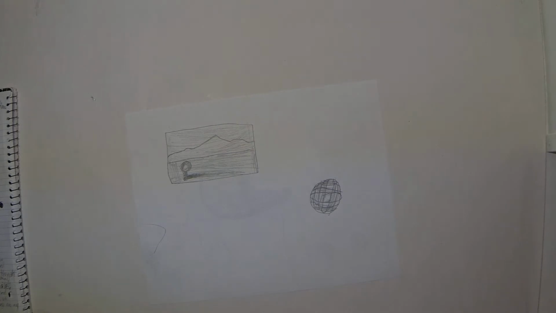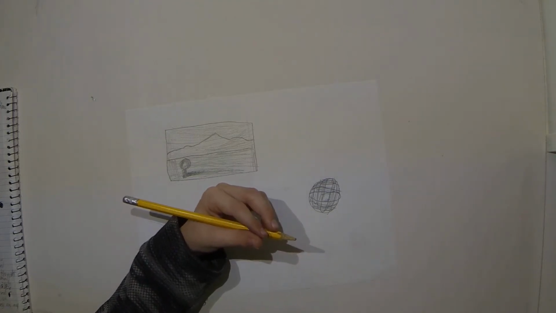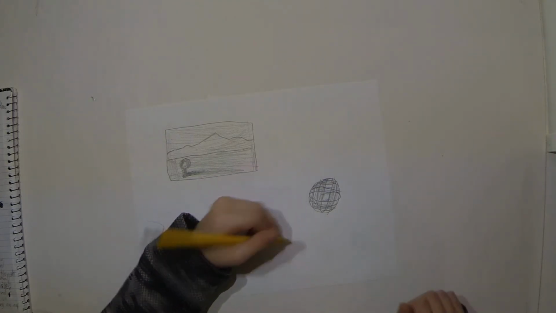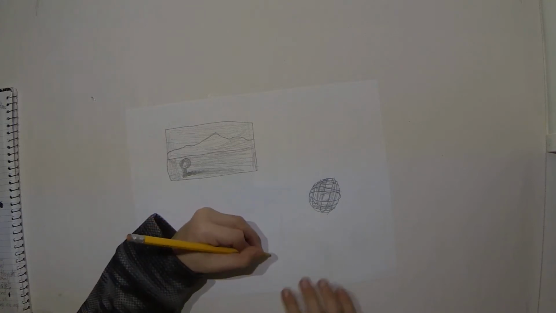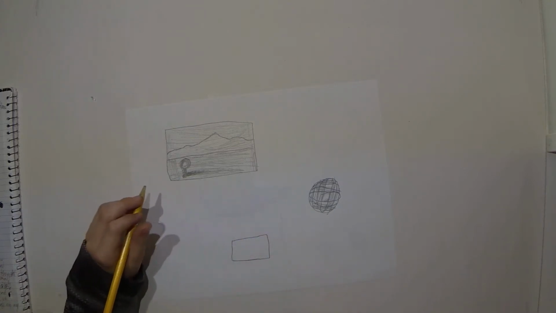So, our next thing, drawing what you see. Now when I draw hands, they look like robot hands. But they still look like hands. You can know that it's a hand. So what I do when I'm drawing my hands is I start off by drawing a simple rectangle like that.